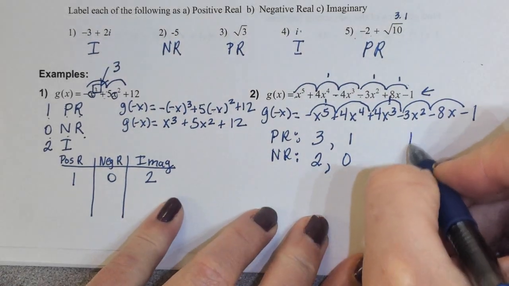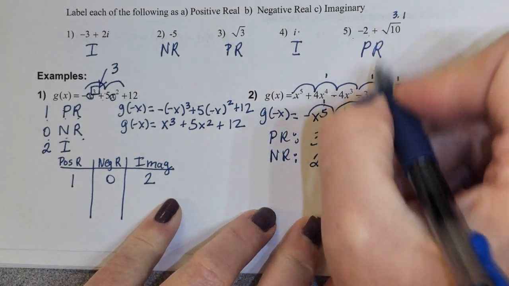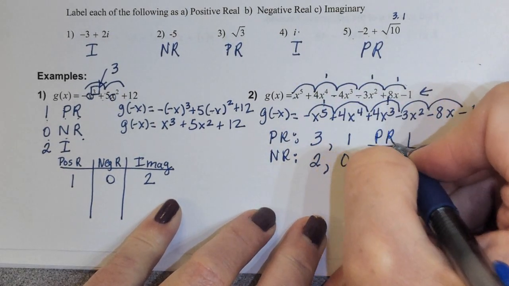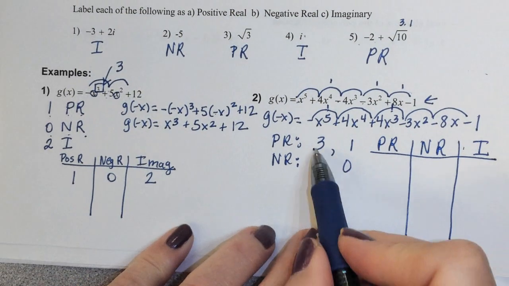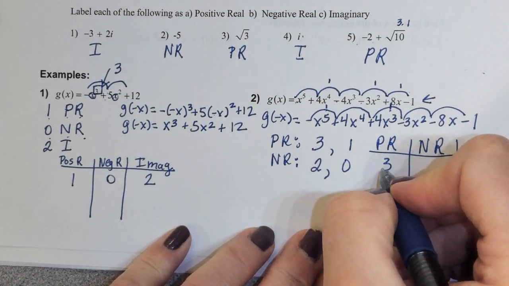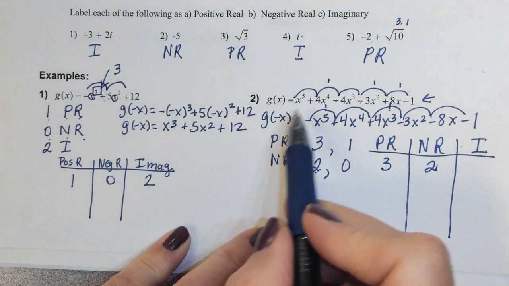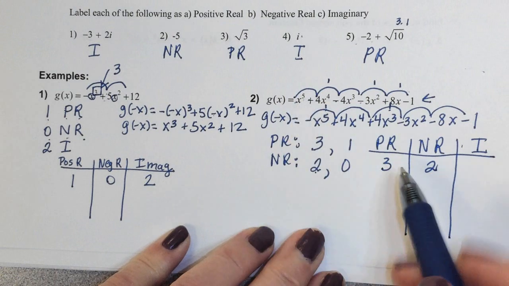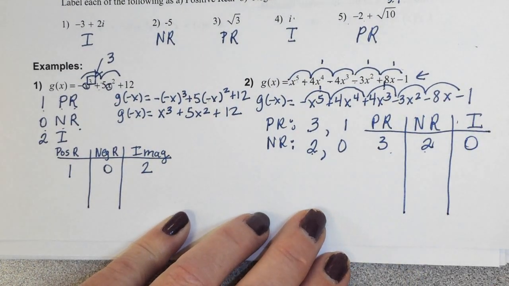All right, let's put this in a chart now. It makes it easier to understand all the possibilities. We have positive reals, negative reals, and imaginary. So I can have 3 positive reals and 2 negative reals. I have to have 5 total solutions. Well, 3 and 2 is 5, so that would mean 0 of them are imaginary.